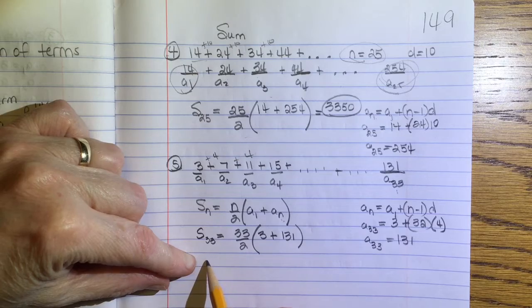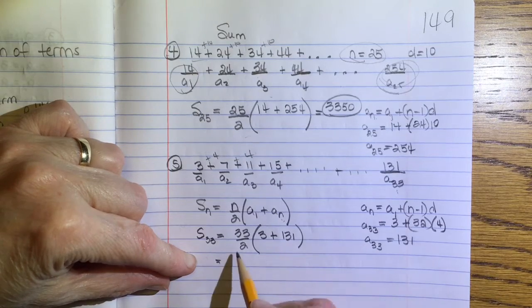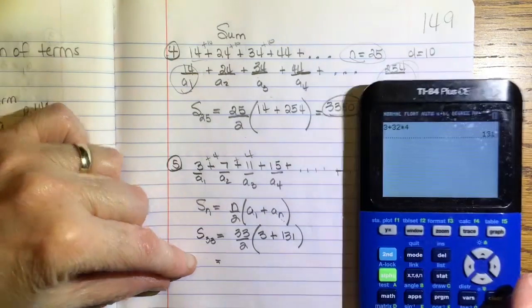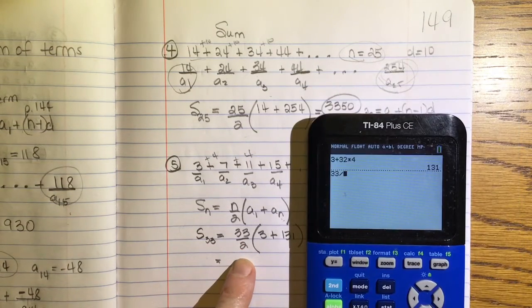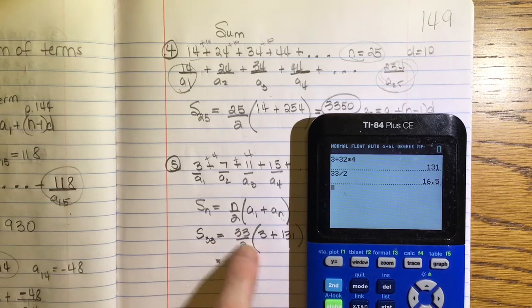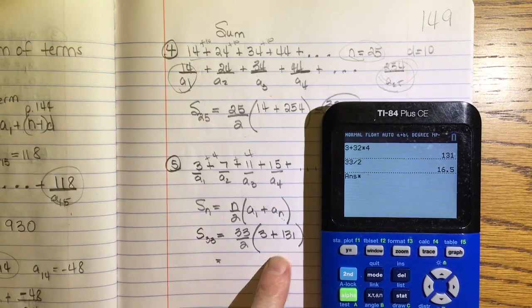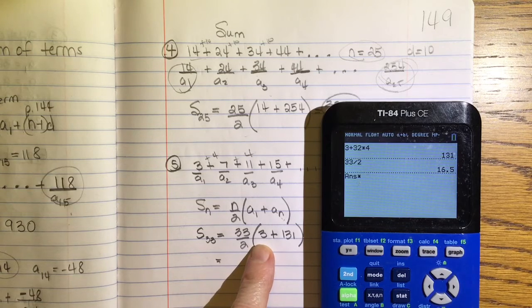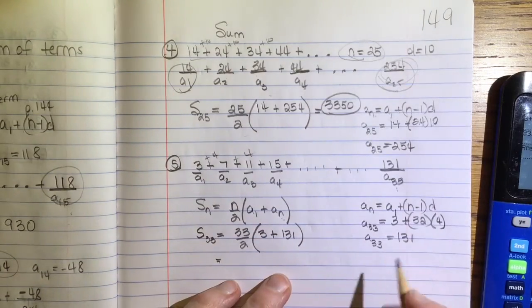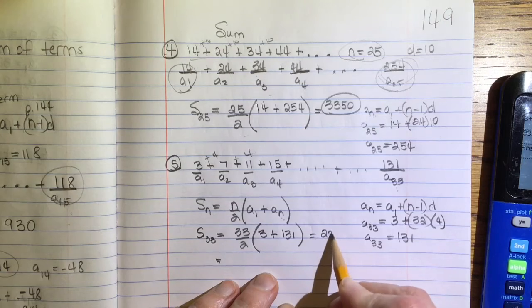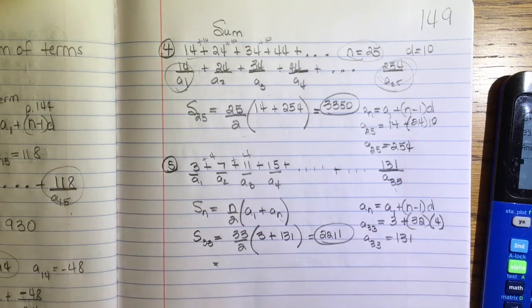And you have 33. I'm just going to type it like that. I'm going to do 33 divided by 2. Some people like to go ahead and hit enter there, they've got that number, and then times. If you do, you can put parentheses. I'm going to go ahead and add it in my head. I've got 134, so 3 plus 131. And I get 2,211. And that's a good stopping place.